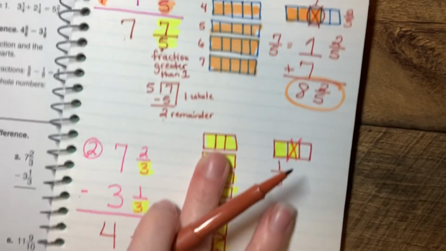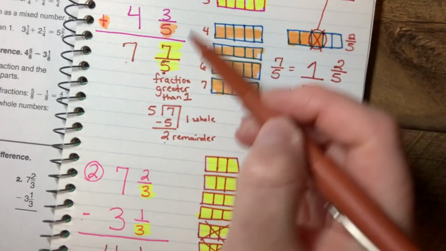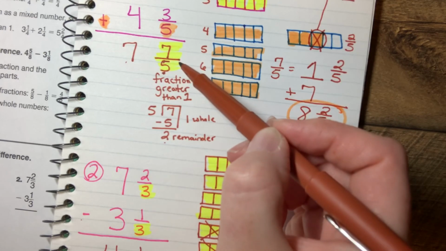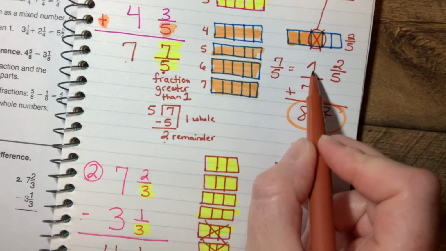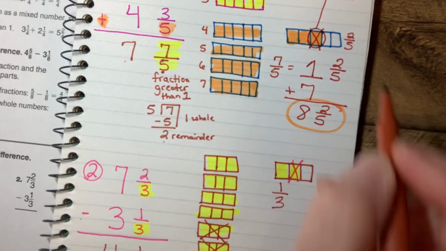Up here, you just have to know that you can't leave it. So when you add your fractions, if you get a fraction greater than 1, it cannot be left like that. It needs to be regrouped or exchanged into a whole number and a fraction, which makes a mixed number.